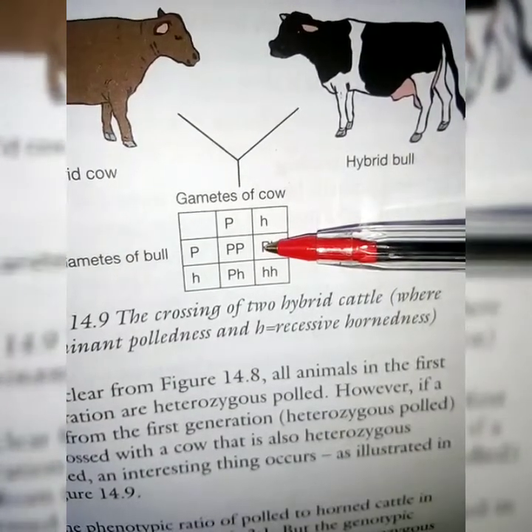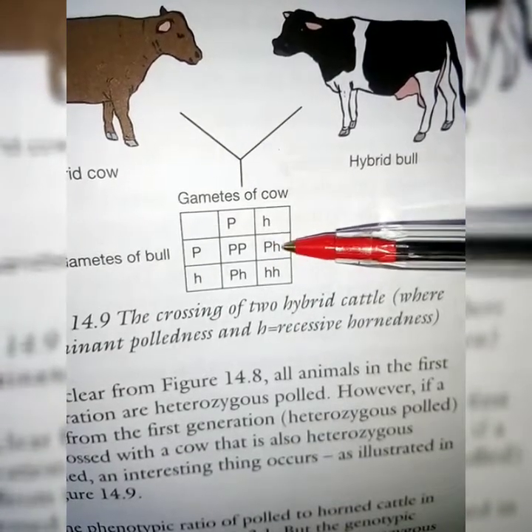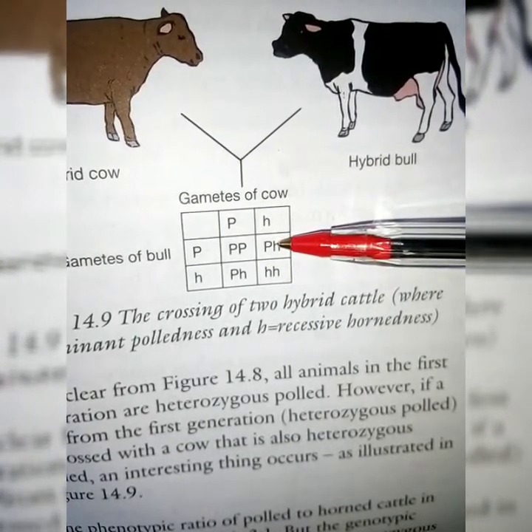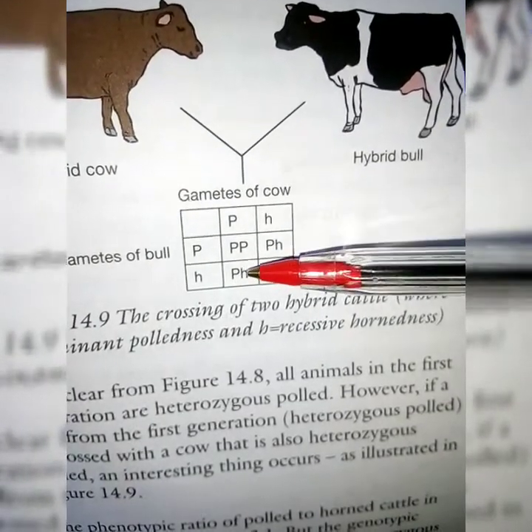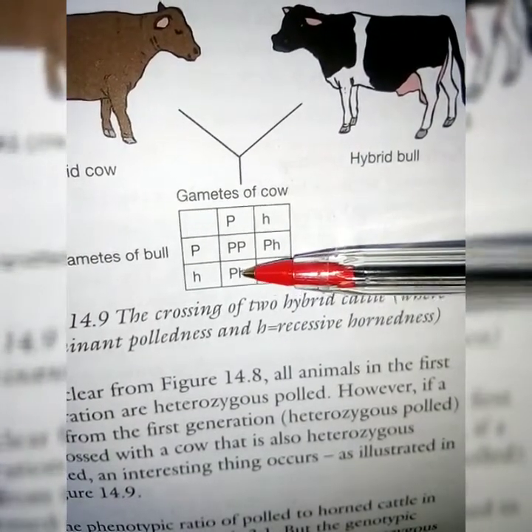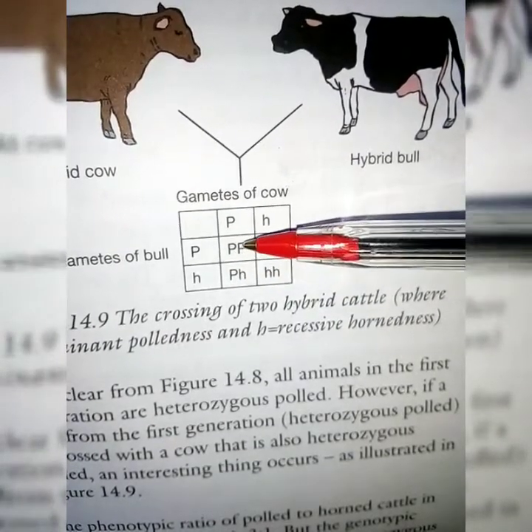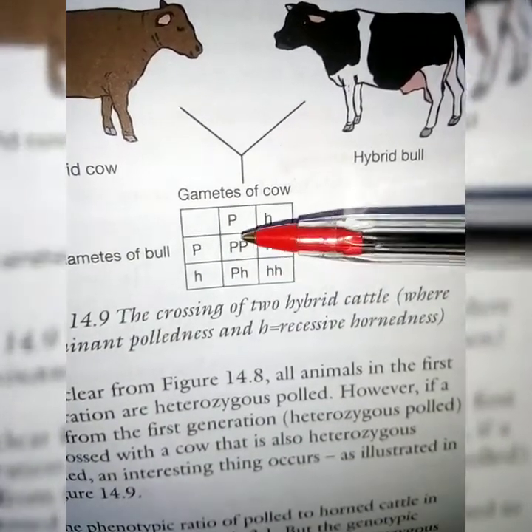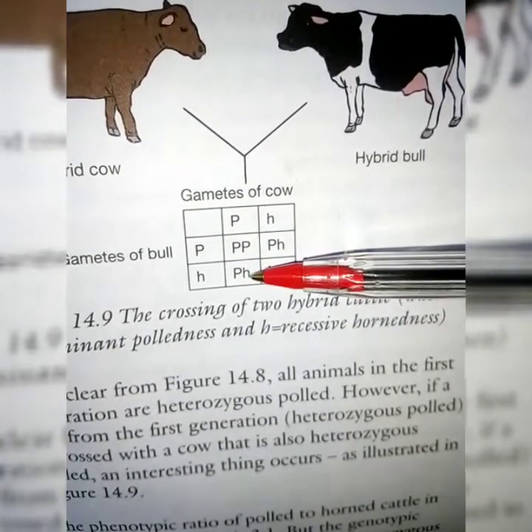But because of the dominant allele for podness, the young one or the offspring is going to be pod, meaning without horns. The same applies to this one. So we have the genetic makeup of capital P, capital P, and capital P, small h.